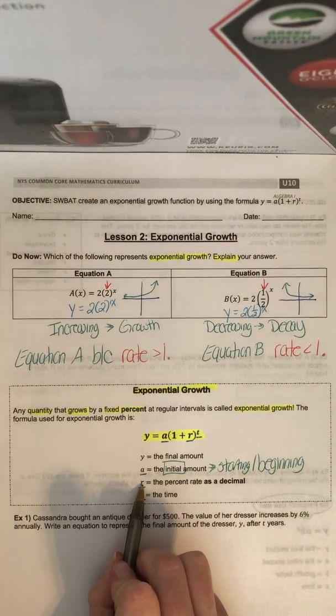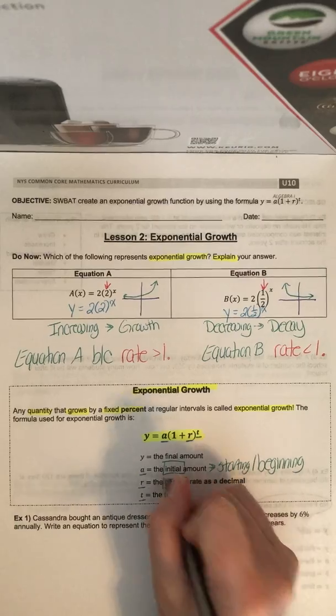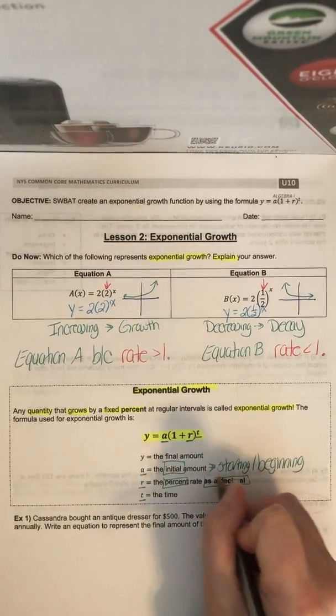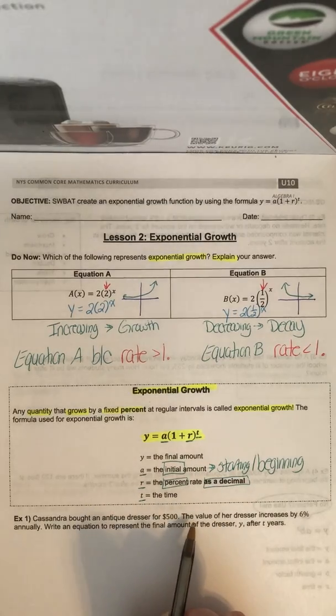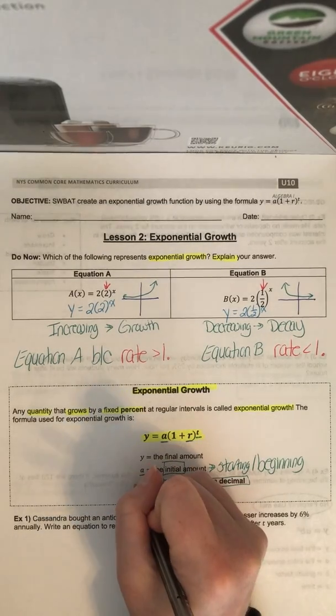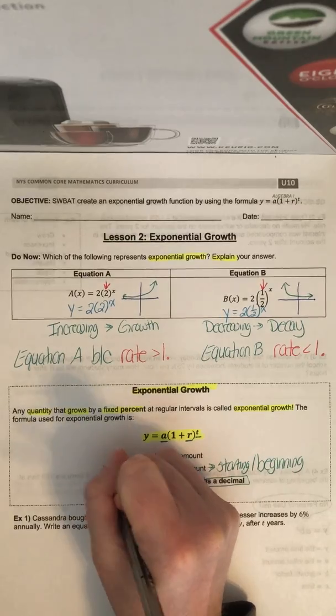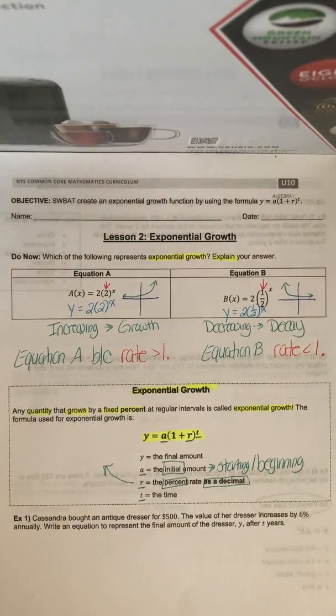If I look at R, this is super important. So R is the percent written as a decimal. We went over this for a while towards the end of yesterday's lesson. So I'm just going to give you two different examples on how you could change a percent to a decimal, just to refresh your memory.